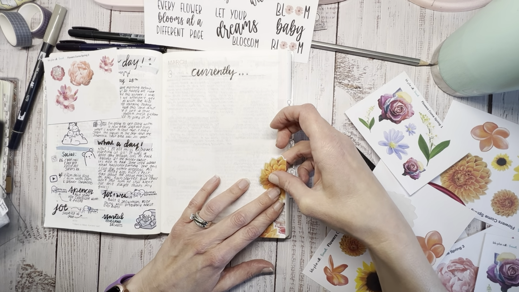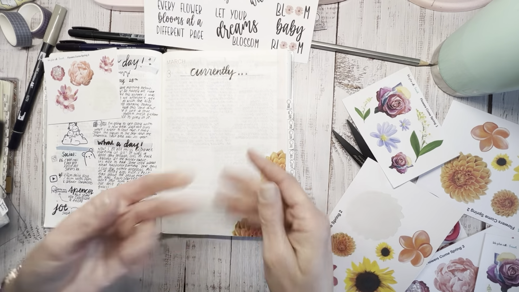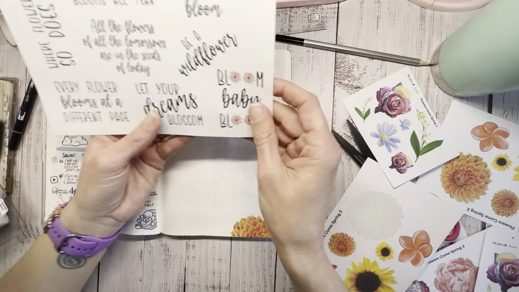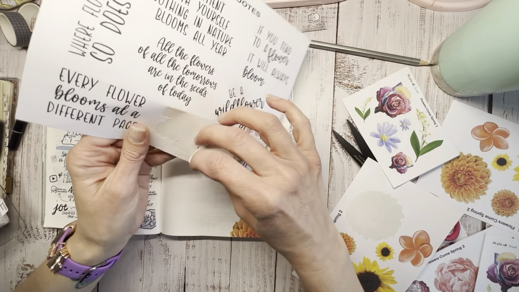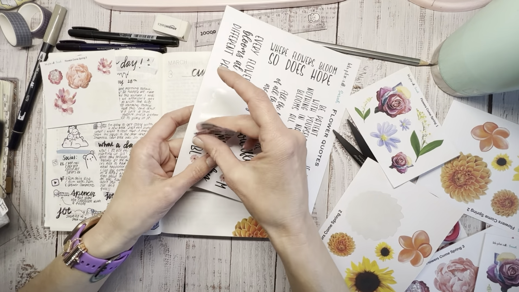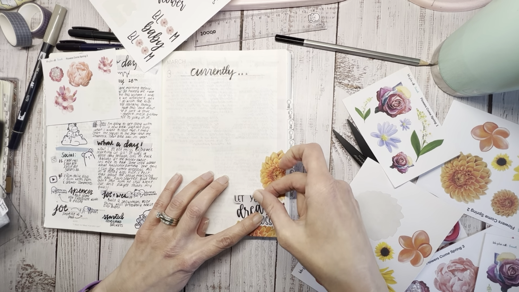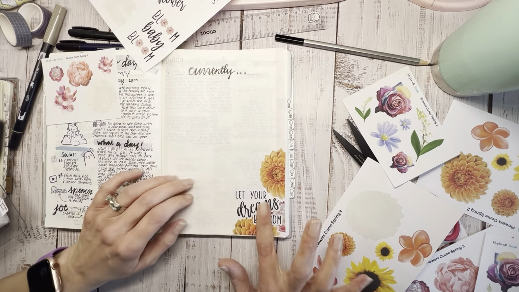I want to get it as close as I can, but I also want to try not to cut the side because I don't want to accidentally cut my planner. And then we're going to add this in. Ooh, I like that. I'm really liking that a lot.